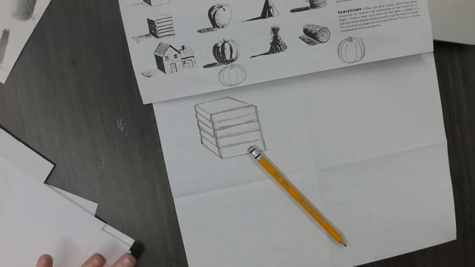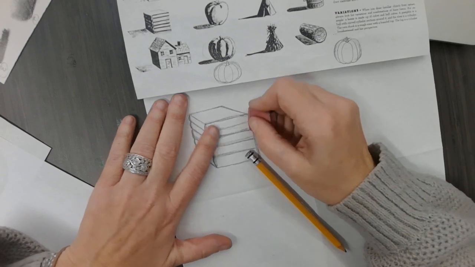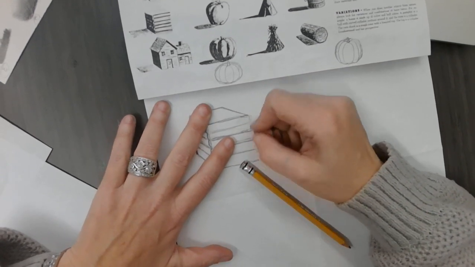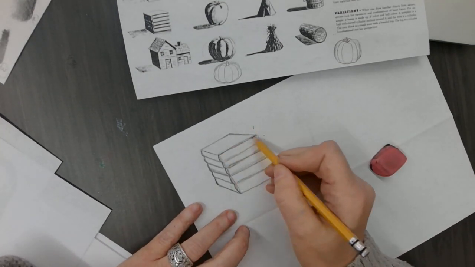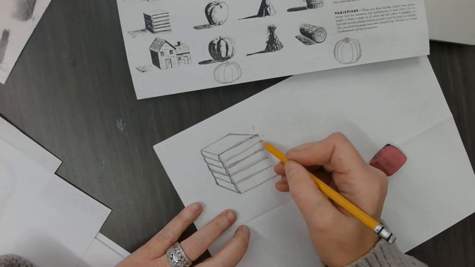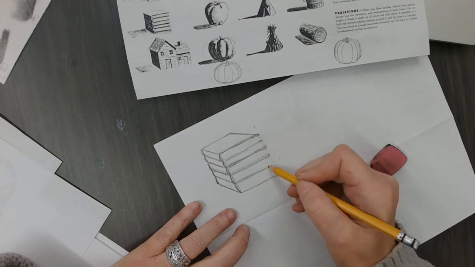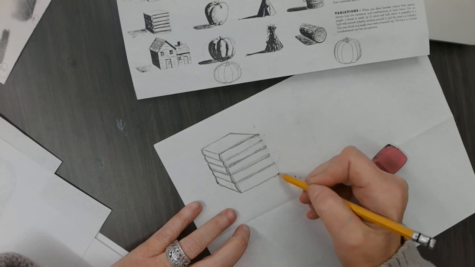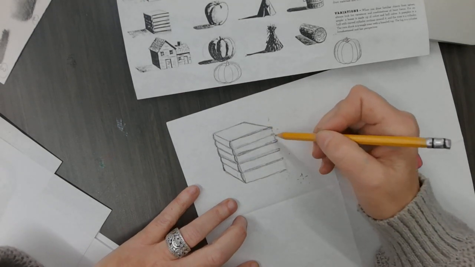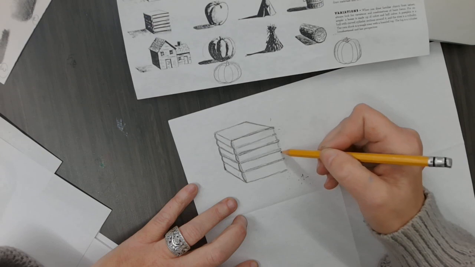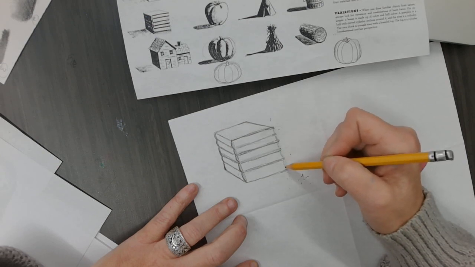All right, now I'm going to take my eraser because I don't want this strong line right here for this side of the cube, because these are the ends of the books where you can see the pages. So I want the edge of the book covers to protrude out just a little bit farther than the edge of the pages. Then you can just put a slight suggestion of the pages. I kind of do another scalloped edge, but very lightly.